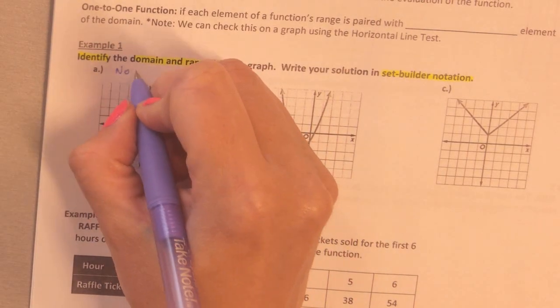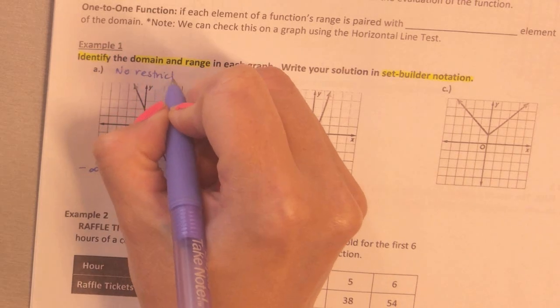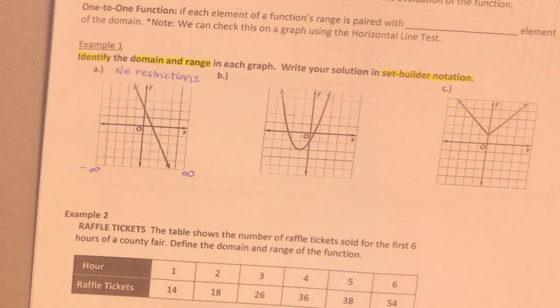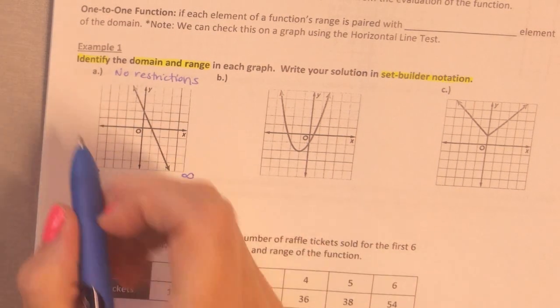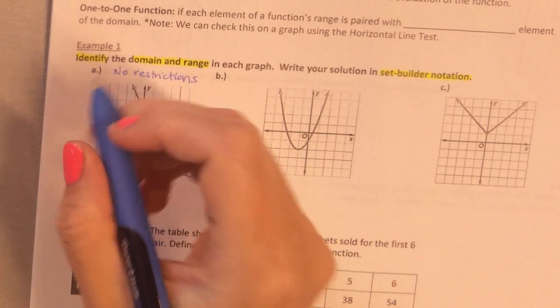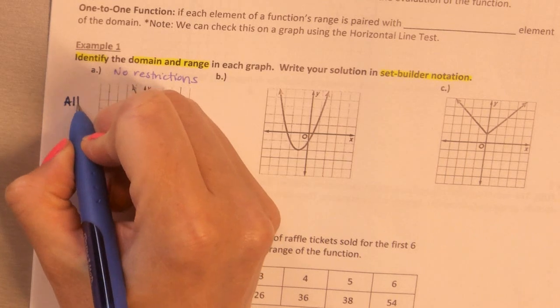Sometimes we'll say that there's no restrictions. And spoiler alert, a lot of our graphs are going to have no restrictions for the x value. Many of them will. And if there are no restrictions, we're going to write this on the side, and then I'm going to show you how to write it in set builder notation.